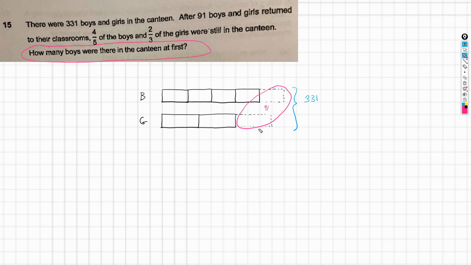So if those two blocks represent 91, then those two blocks must also represent 91. So I'm going to actually just draw that in. Those two blocks are also going to represent 91.